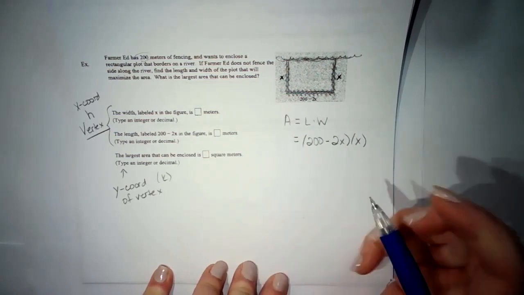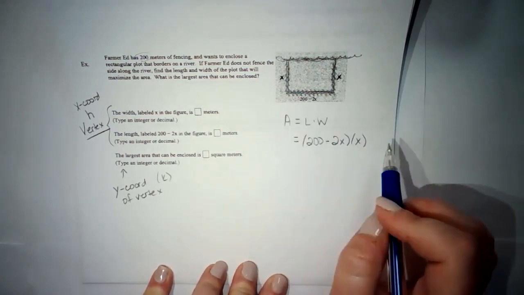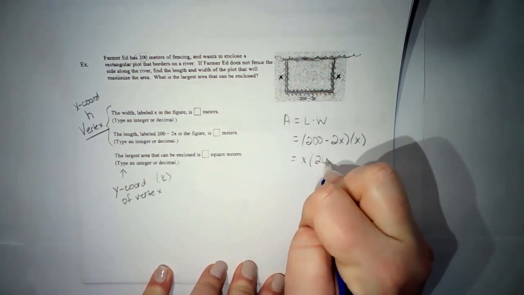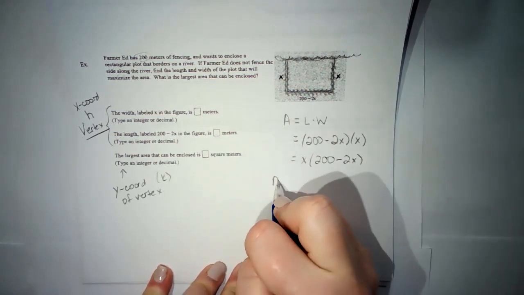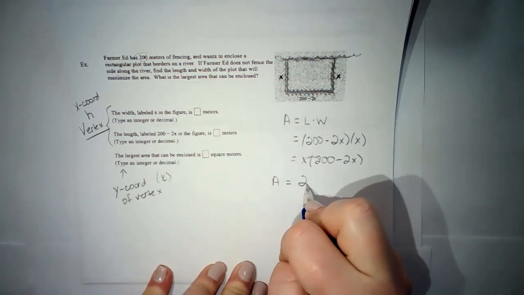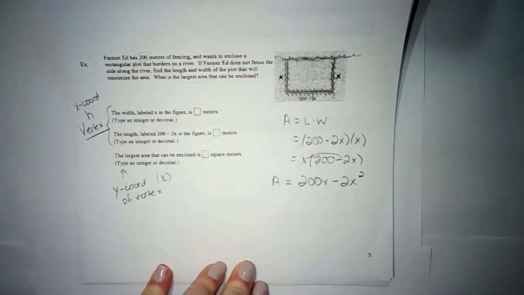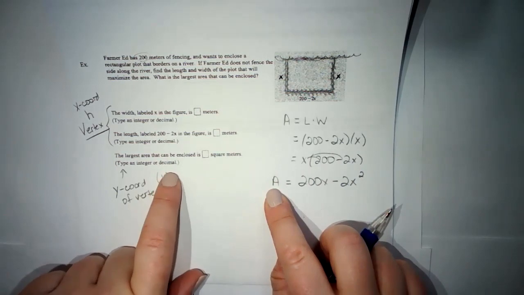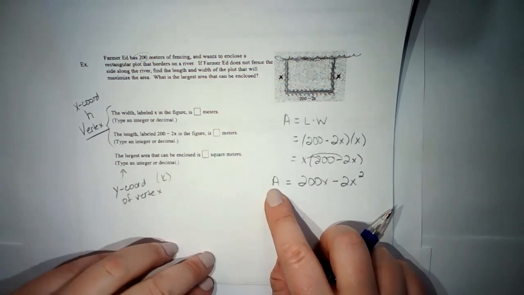Okay, now you don't have to write them like that. You could write them like a normal person writes them, but I was just trying to remind you the length is this, the width is this. You're just going to multiply them together and you're going to distribute. So if you want to reverse this, you certainly can. Okay, so our area is going to be 200x minus 2x squared. Okay, this area, which is what we're going to find down here, which is the answer, is actually going to be y, or f of x, or whatever we want to call it.